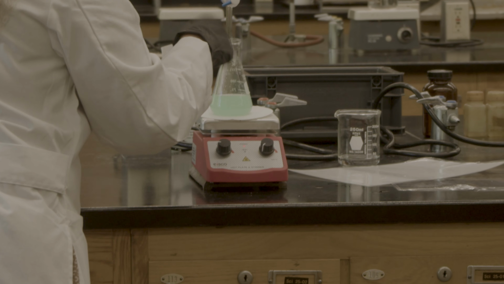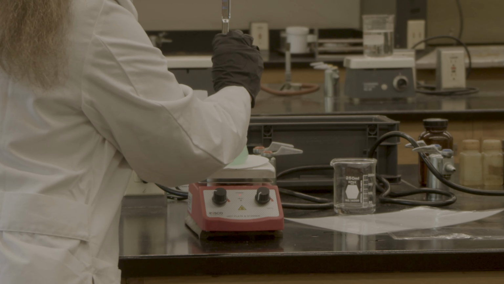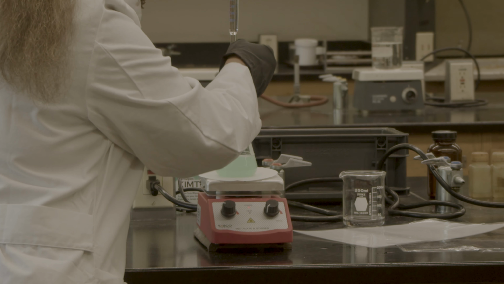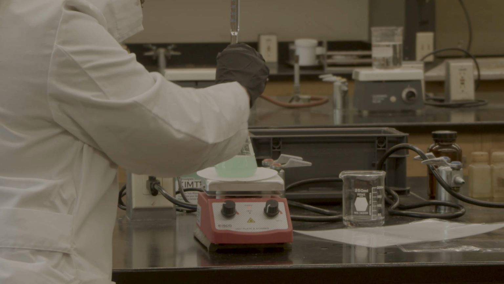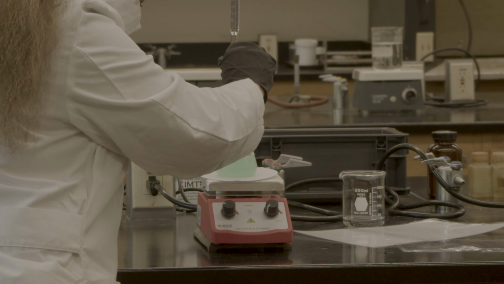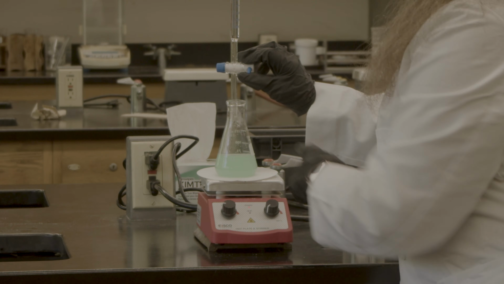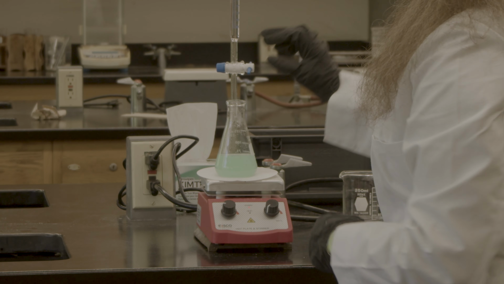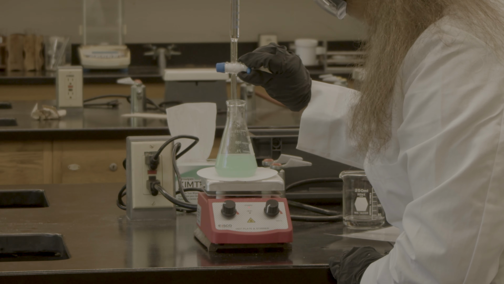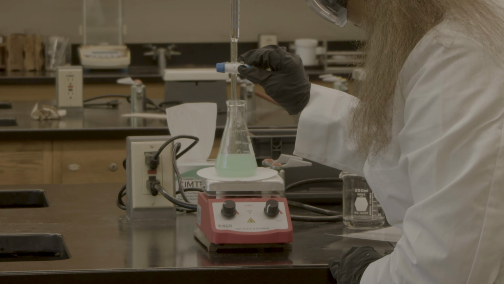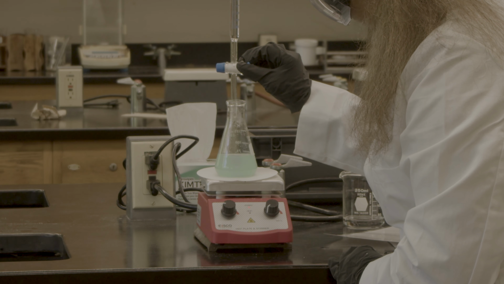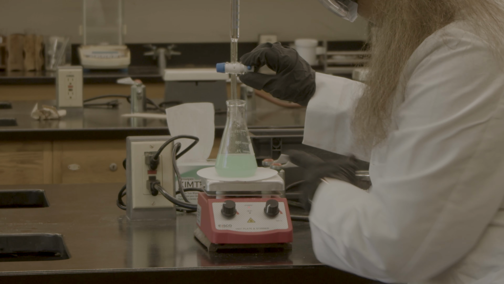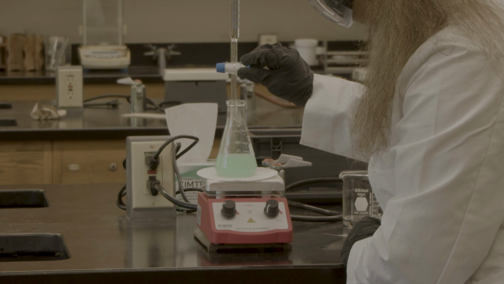You can see when I drop it, a little purple color is inside, but if after 30 seconds my purple color stays, that means it should be my endpoint. So I think it's going to be the endpoint. I'm going to add it very little by little so that I will not over titrate. You see, it stays. So that means it's about the endpoint.